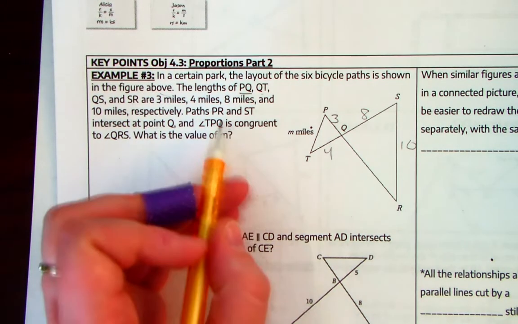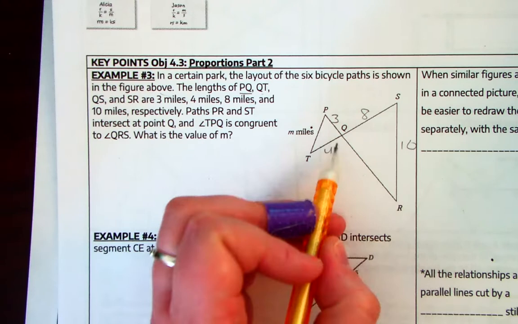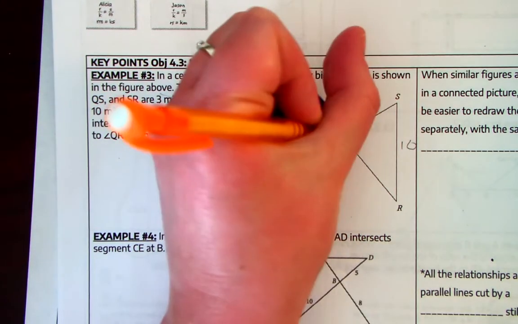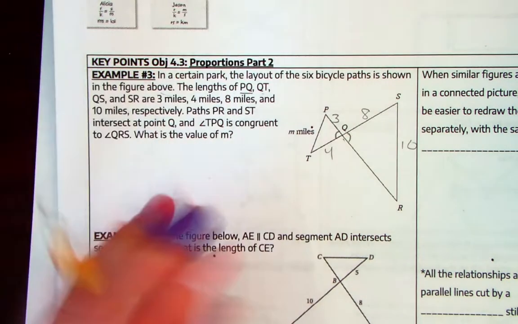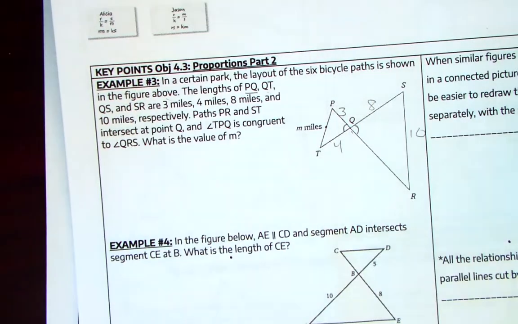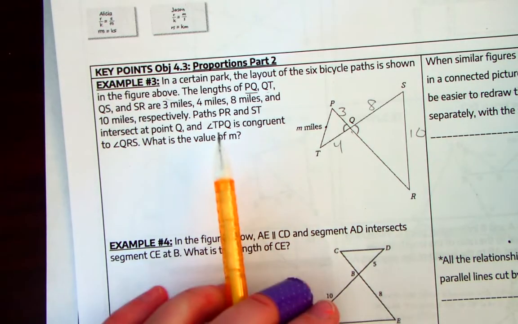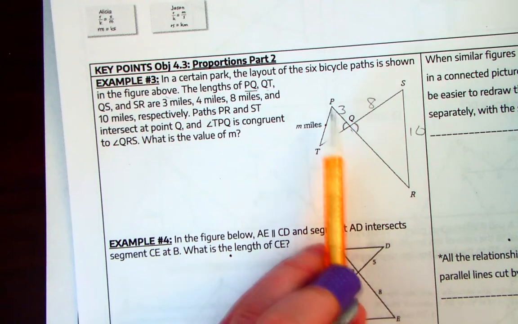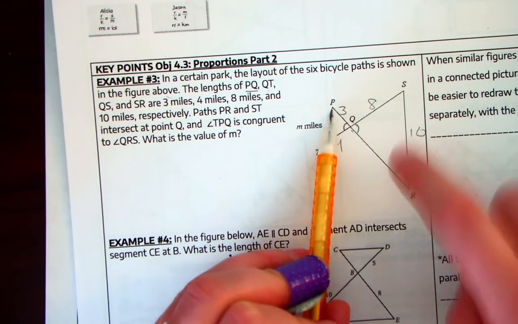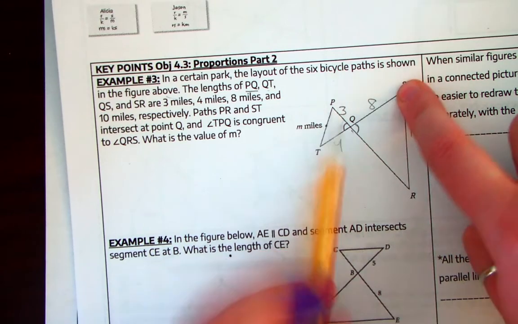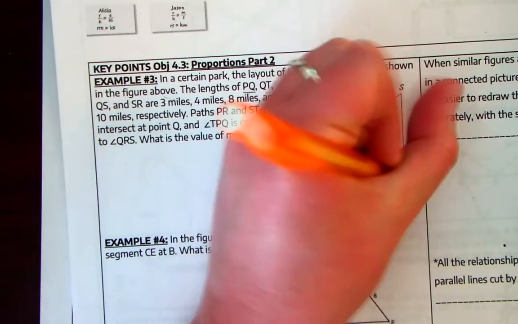Okay, PR and ST intersect at Q. I see that there. Ooh, and I'm seeing vertical angles here, so I'm going to mark those congruent, right? Like when we saw in the vocab. Those are intersecting lines forming congruent vertical angles. And then it says angle TPQ is equal to angle QRS. Okay, so bam, bam.